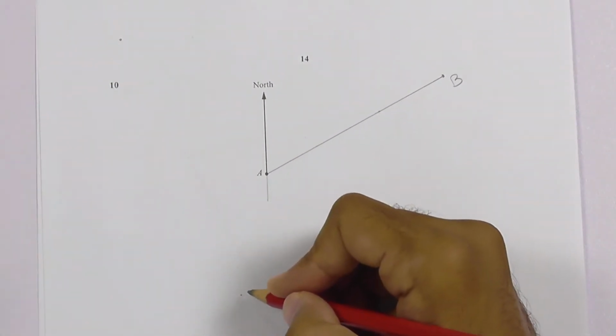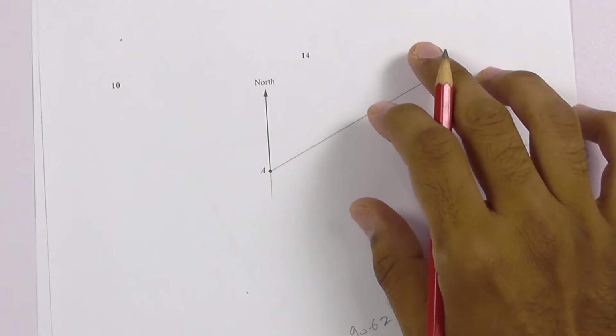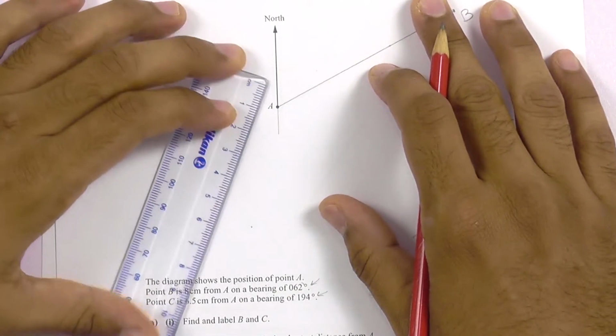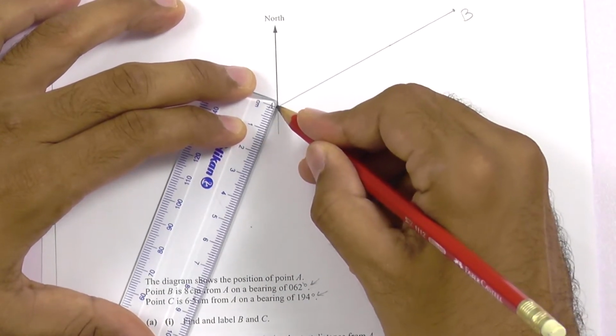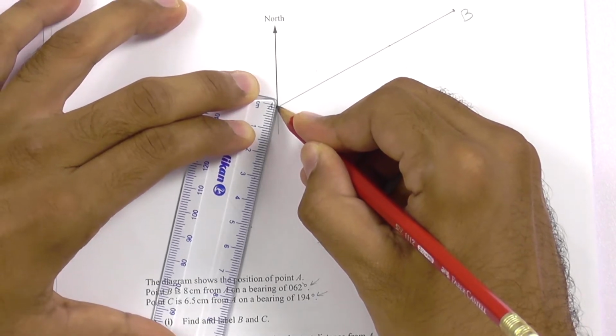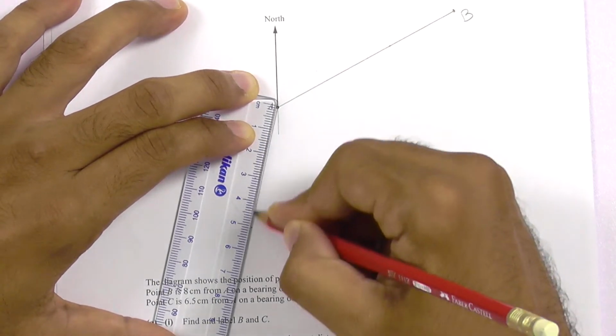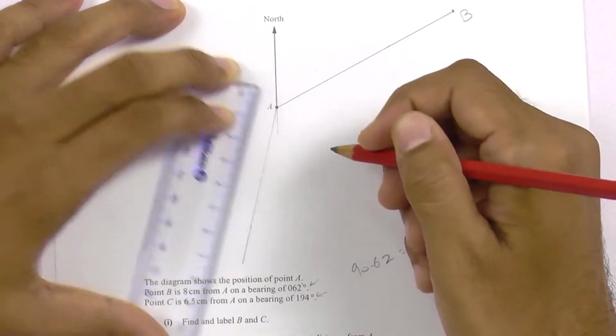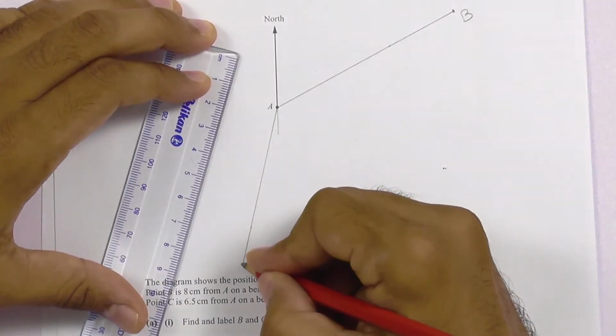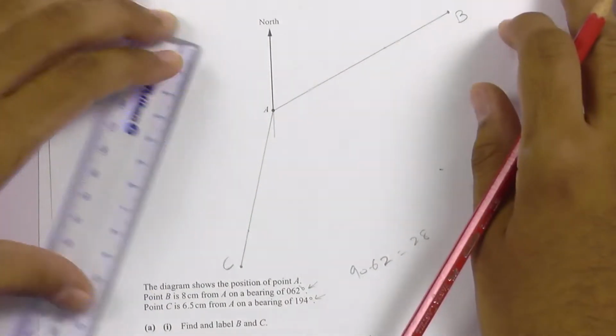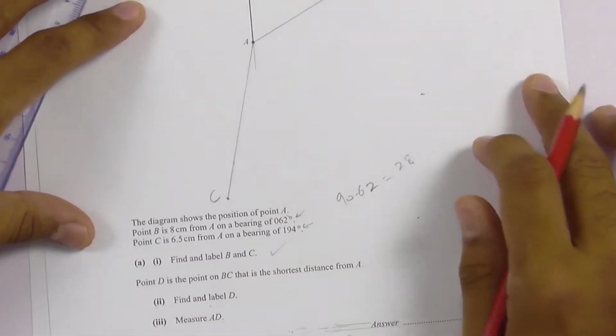If this is around here and we need to draw a line that is 6.5 centimeters in length, you extend it from point A all the way to 6.5 centimeters over here. Okay, so this line and this point is point C. So we are done with part 1.